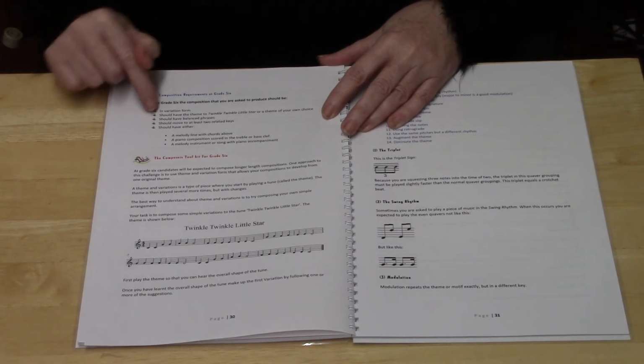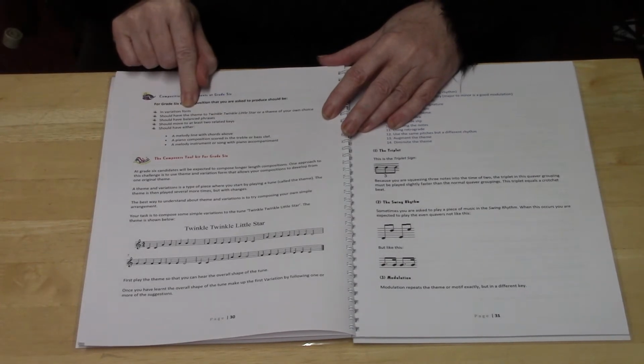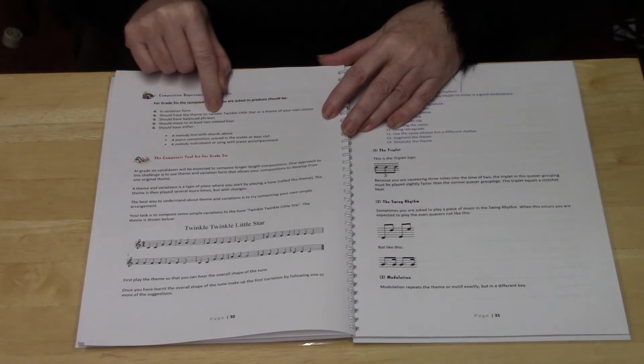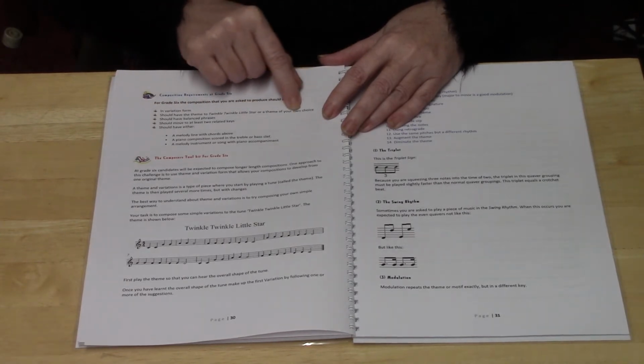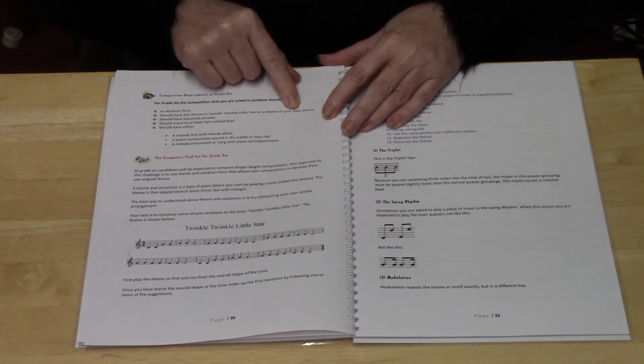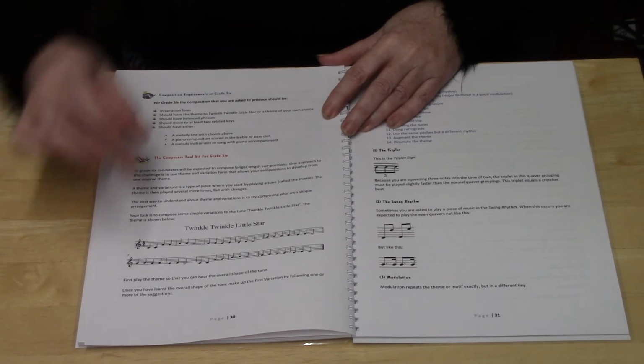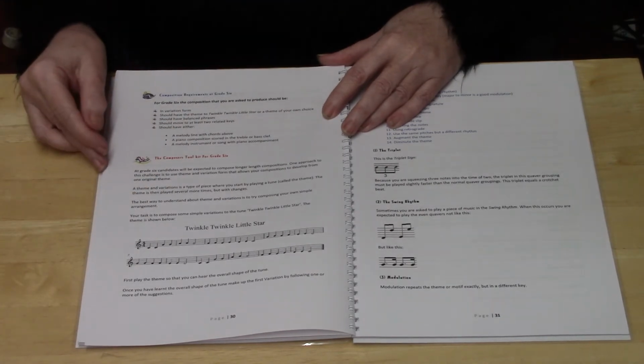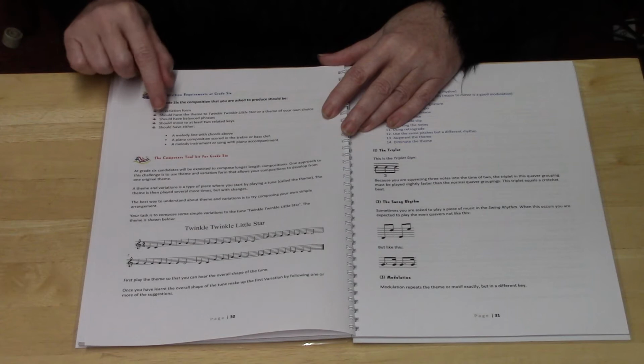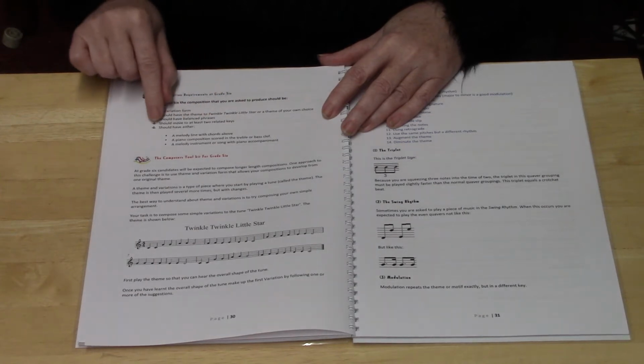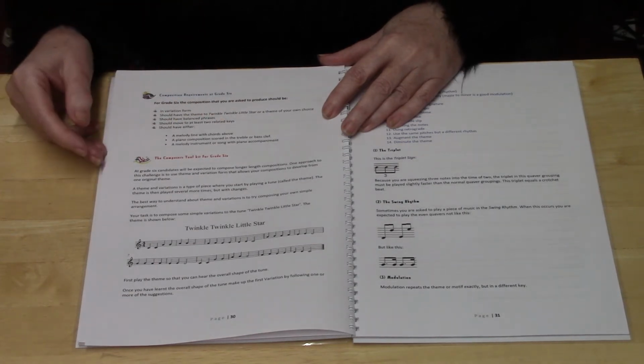says that your composition should be in variation form, should have the theme to Twinkle Twinkle Little Star as a theme, so you can actually choose this as your theme, or you can choose another theme of your own, another nursery rhyme or something else, or your own tune. It doesn't matter, but you use either this or an alternative as your main theme. It should have balanced phrases, and it needs to move to at least 2 related keys.